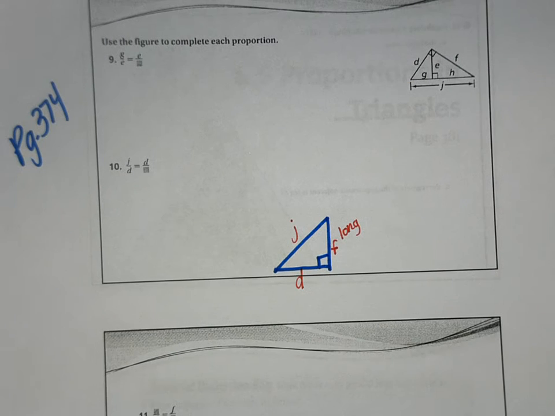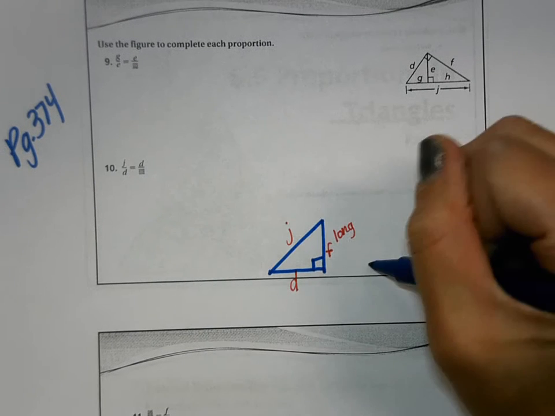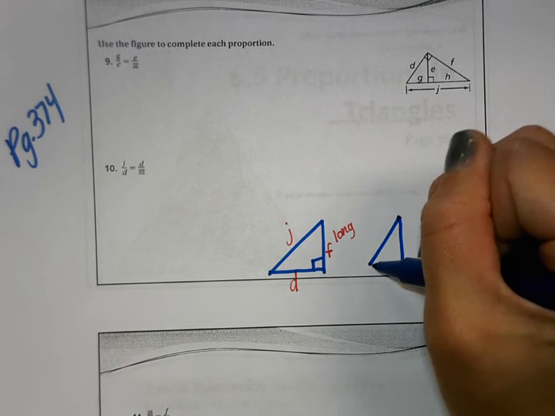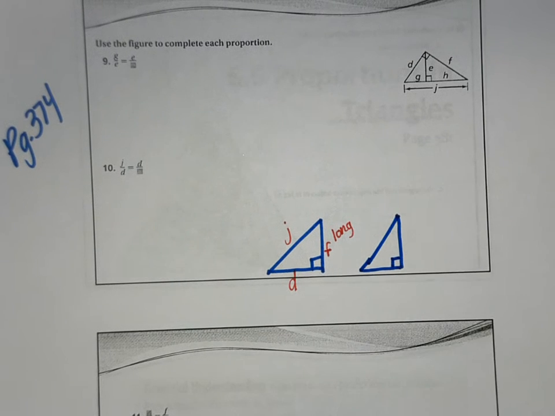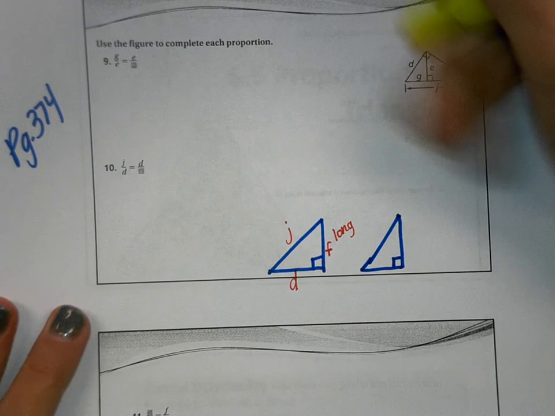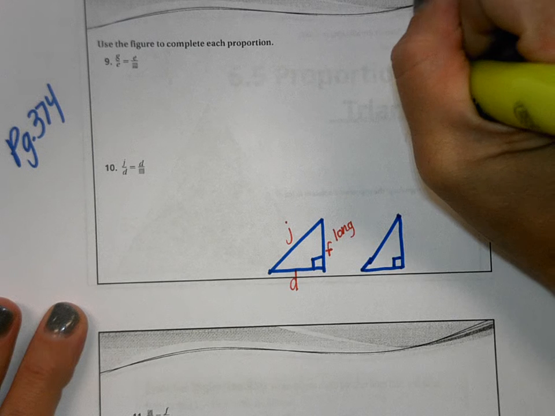Is everybody good with that? Do you see that? Okay, so let's draw the next triangle. And again, we want to stick to the right side being the long side. I'm going to highlight here. We'll just do this smaller one inside here first.